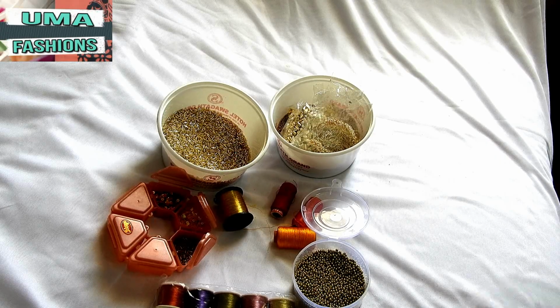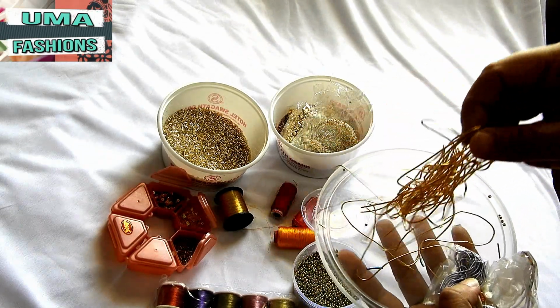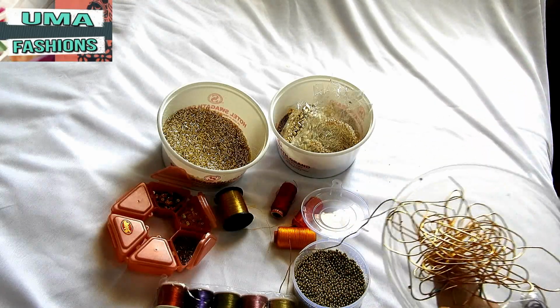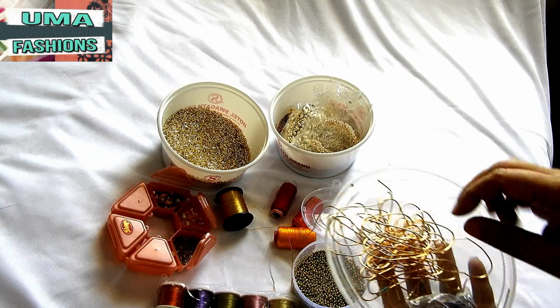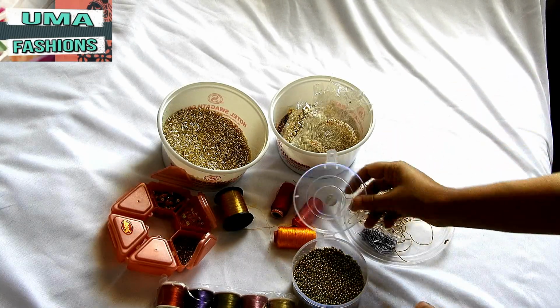All materials are very good quality, and these are Jardosi tubes. Jardosi tubes are also available in gold and silver and other multicolors. Here I am showing you the golden one.